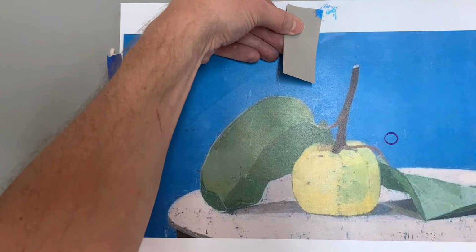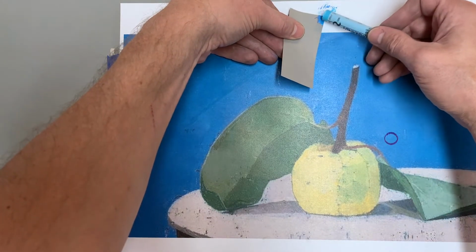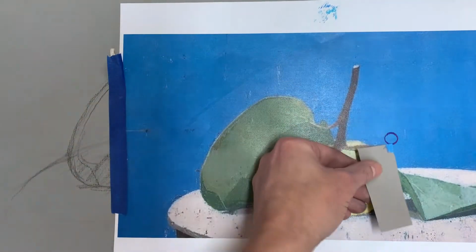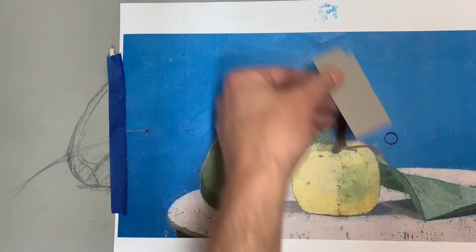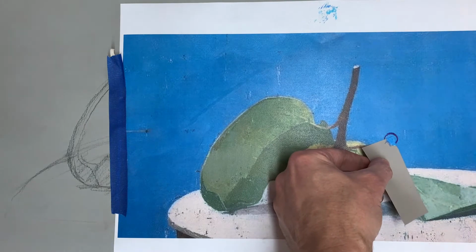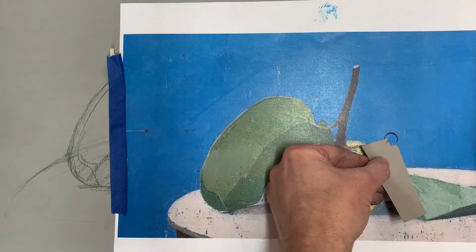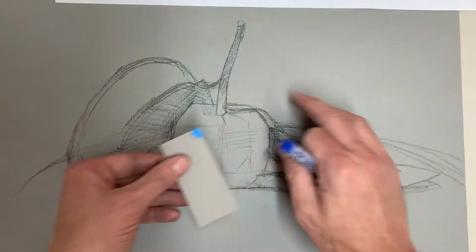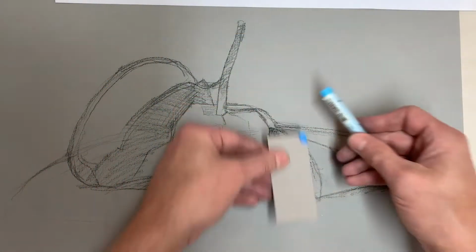When I correctly match the color, the corner on the gray strip will just disappear into the background. It looks like I got it. The corner of the gray strip just disappears. Now I just need to mix that same color on my drawing.